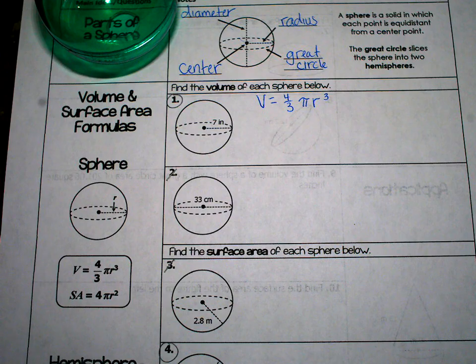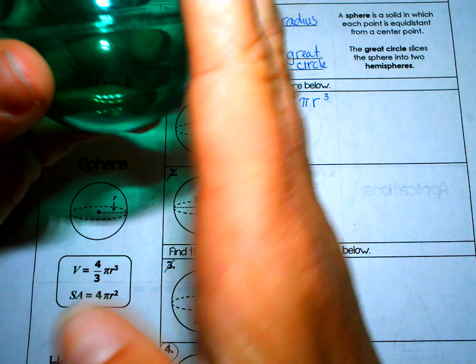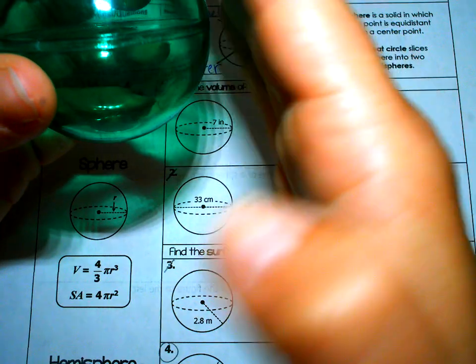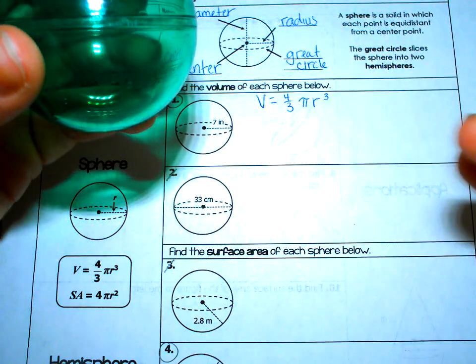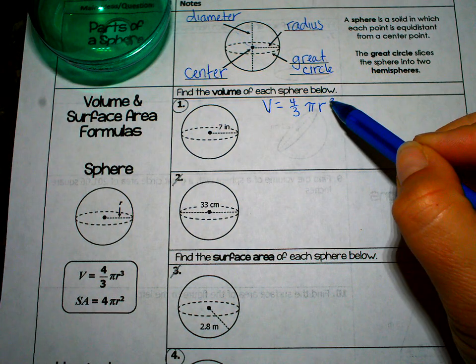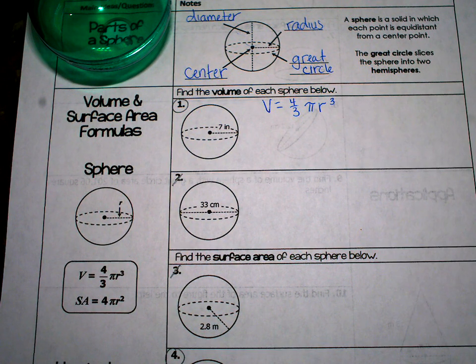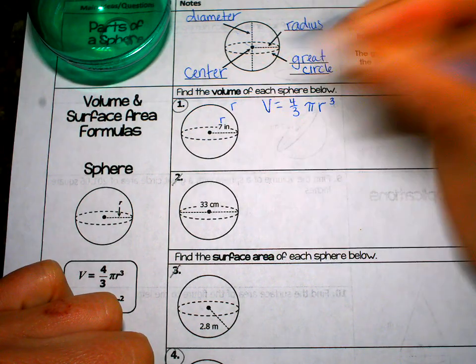And if you can imagine a flat plane cutting through, and then that flat plane just rotating in all directions and filling up the sphere. I don't know if that even makes sense in your brain, but that also adds to the three-dimensional. The radius is 7. I'll just put it next to the 7.